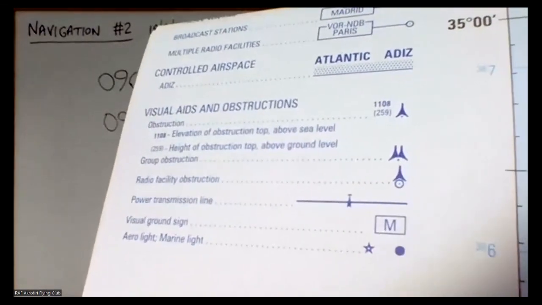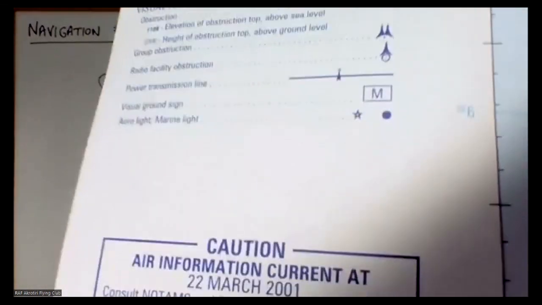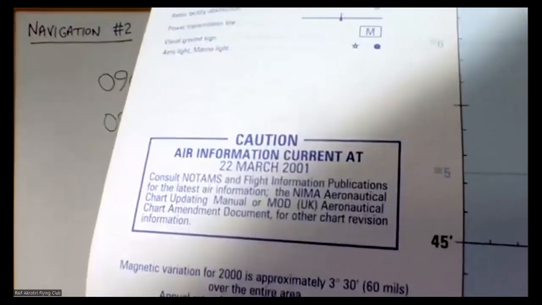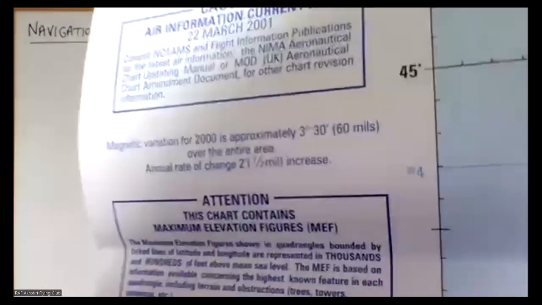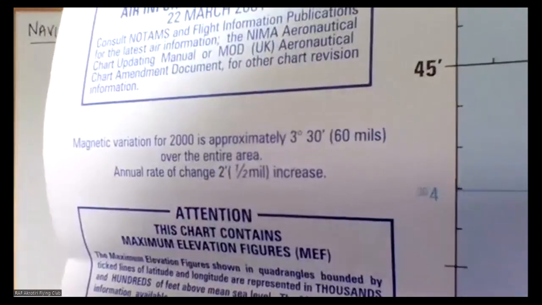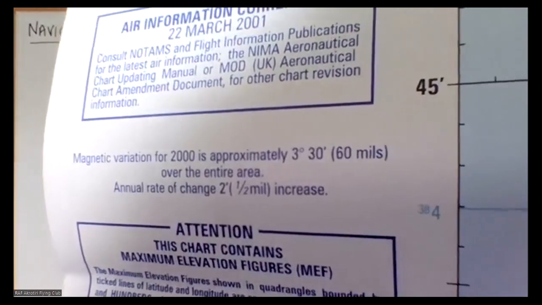Have I got the right bit? No, I haven't. Sorry. That's the bit I'm after, so I'm not looking at the camera. So can you see what that says there?